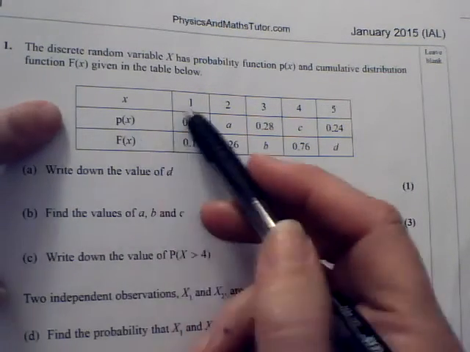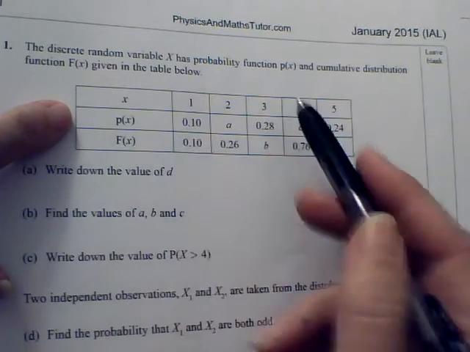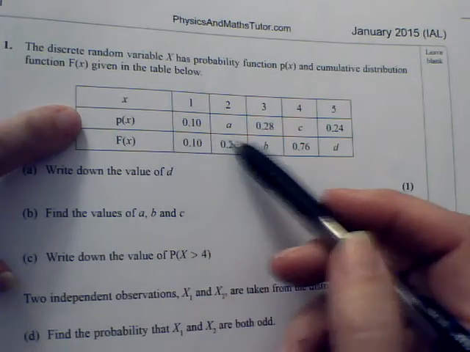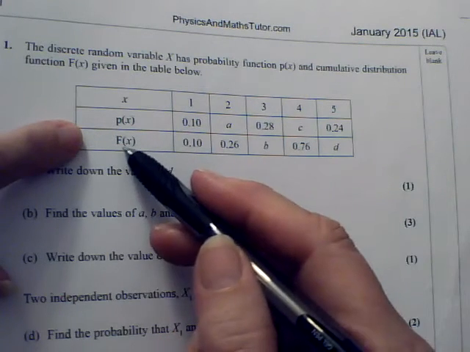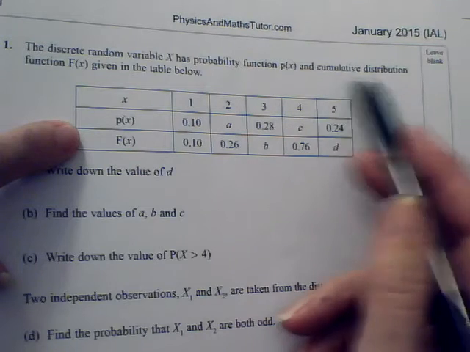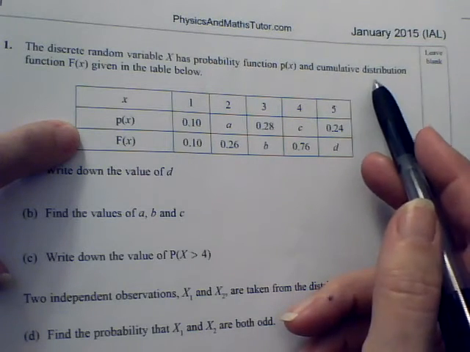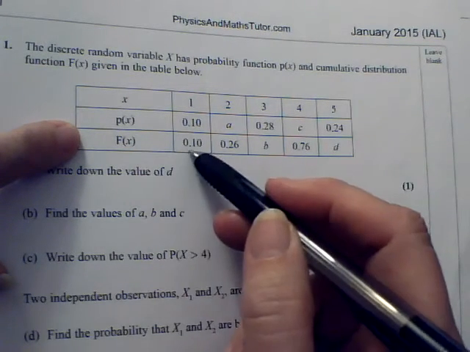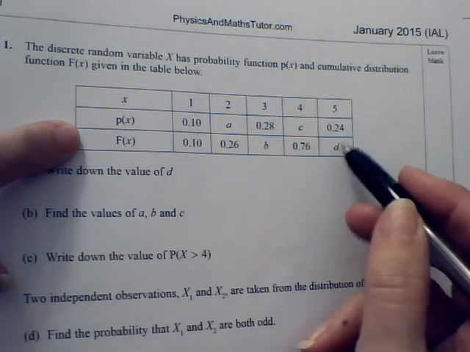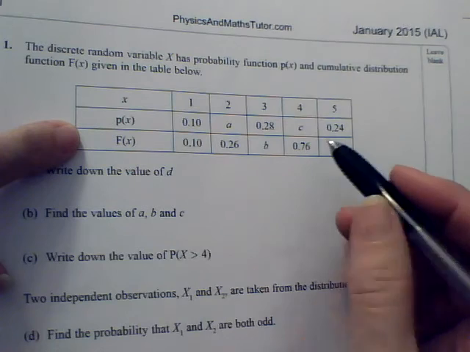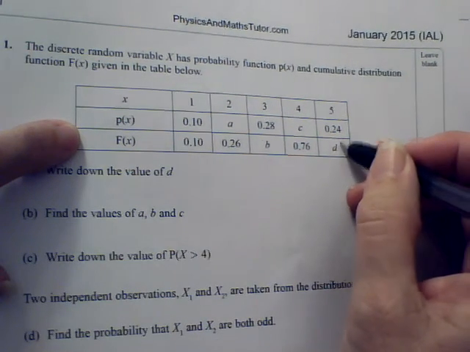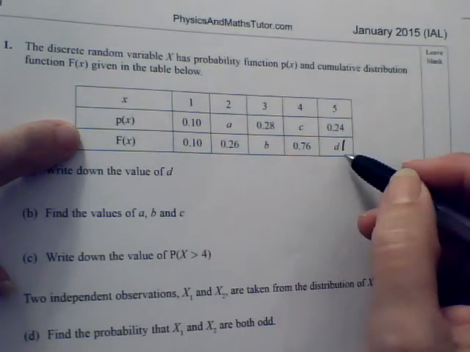So we've got a discrete random variable here, and it can take the values 1, 2, 3, 4, 5, and these are the different probabilities. They've given us here the F of x, which, if you remember, is the cumulative distribution. It reminds us up here, if you can't remember that. It's a cumulative, which means that we're adding up as we go along, and so by the time we get to this final value here, it should be 1. The first question asks us what D is. Well, D is 1, because we're adding them up as we go along.